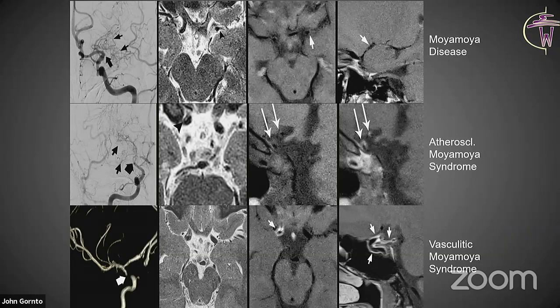And similarly, we can see the T2 hyperintense band and that wall thickening involving atherosclerosis, nothing on Moyamoya disease, and iso-intense wall thickening on the inflammatory vasculopathy case.